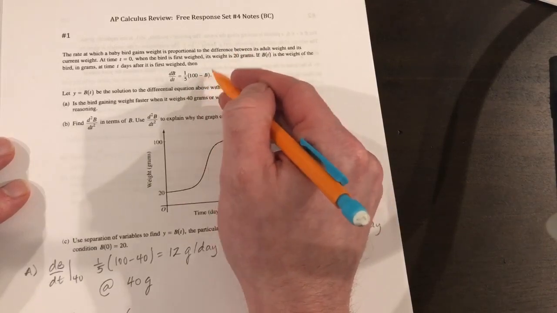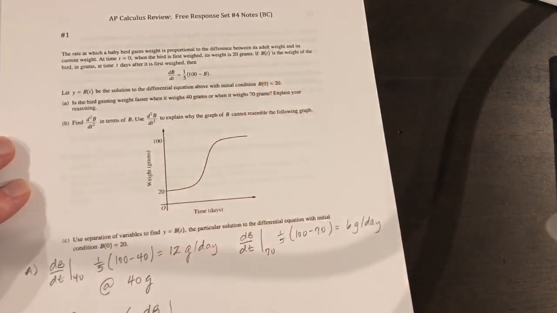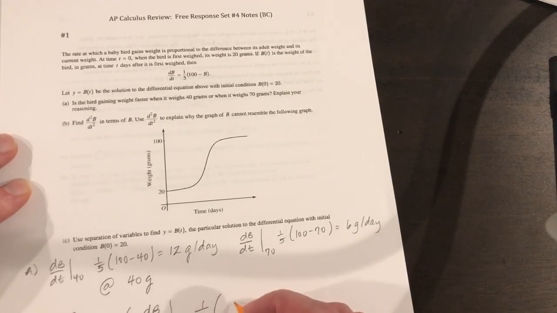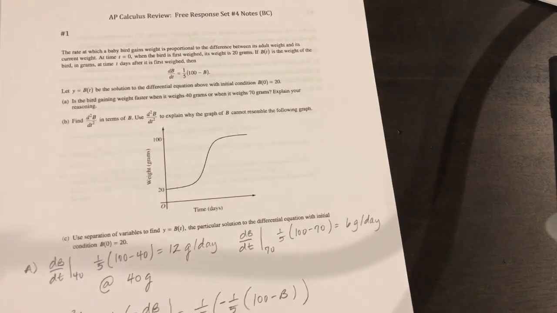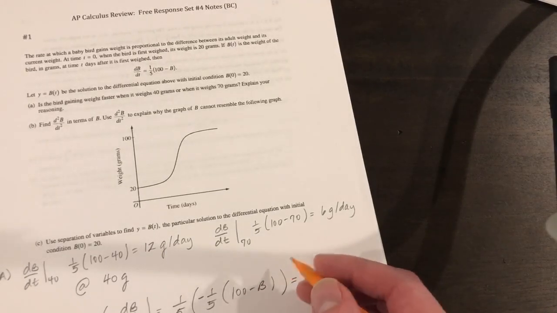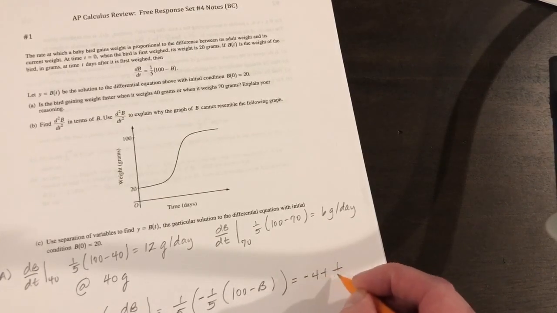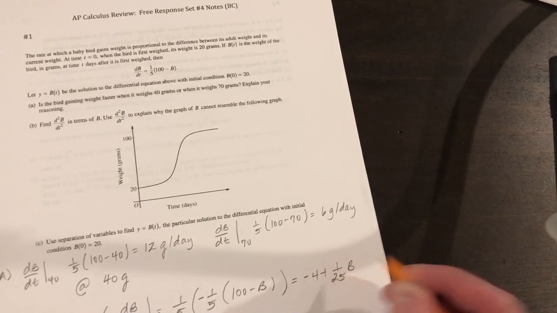The derivative of negative b is a negative dB/dt. Okay, and dB/dt is this right here. So it's going to be 1/5 times a negative 1/5 times (100 minus b). Okay, and so if I want to distribute that out, I get negative 4 plus 1 over 25 b.